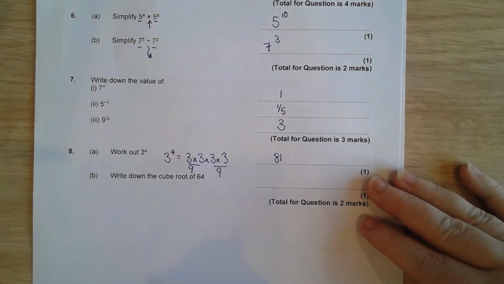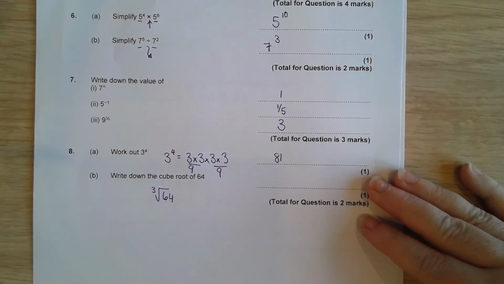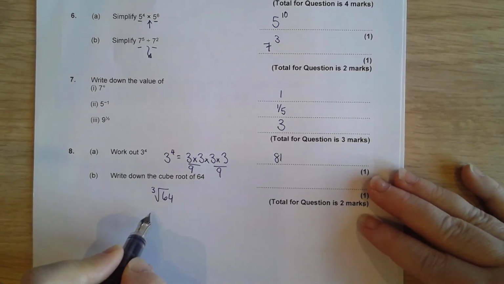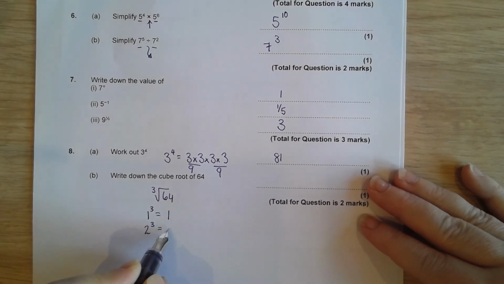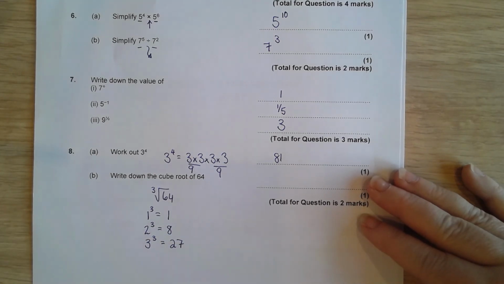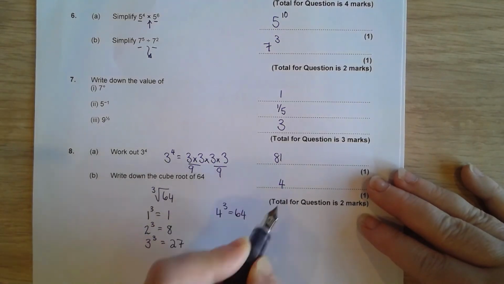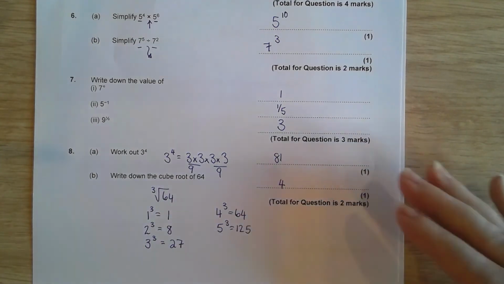And finally, cube root. Cube root of 64, and we're just going to work that out. So we're looking for a number that when you cube it gives us 64. Right, we've got 1 cubed is 1, 2 cubed is 8, 3 cubed is 27 because it's 3 times 3 times 3. 4 cubed is 64, so I know my answer is 4. And 5 cubed is 125. You must know these for your exam.